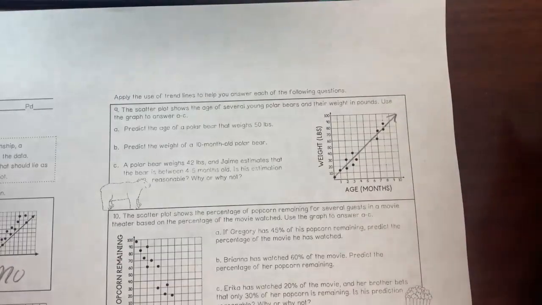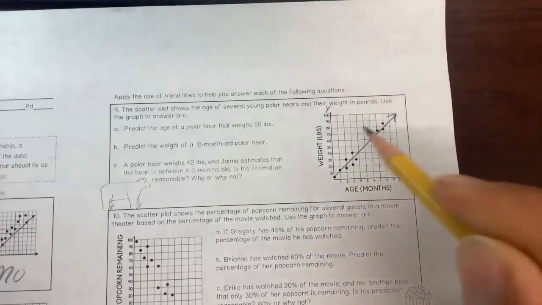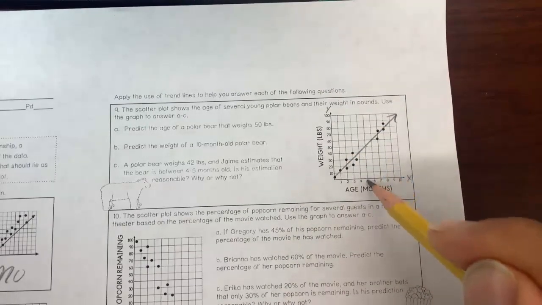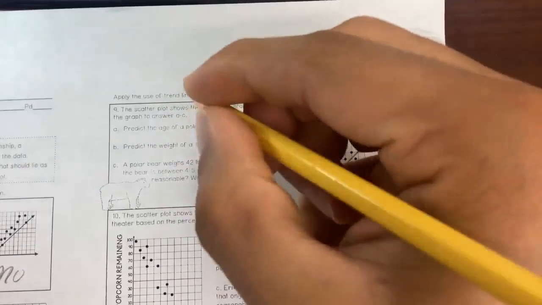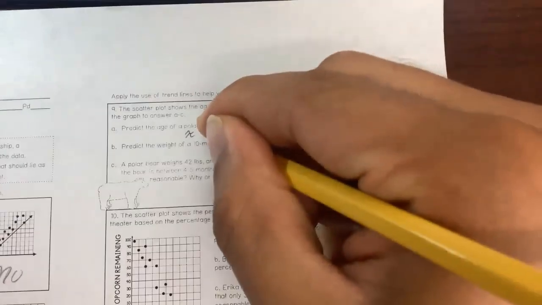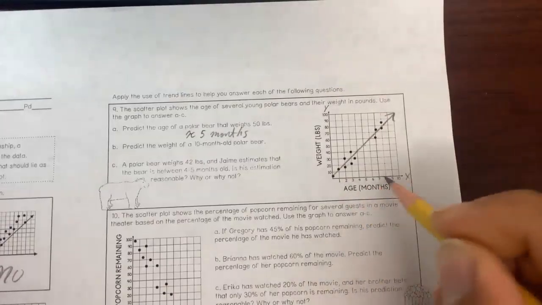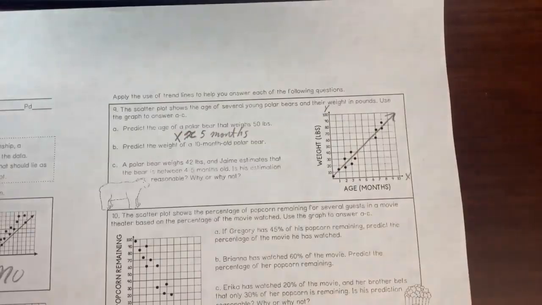Okay, now if it weighs 50 pounds, that's gonna be the y. So y is gonna be 50, and what of my x? So it's about 50 pounds. So it's gonna be about 5 months. It almost hits exactly right at that 5 months. So I can go ahead and put down that it'll be approximately, or I'm gonna put about 5 months. And because that's gonna be my x, x is gonna be about 5 months.